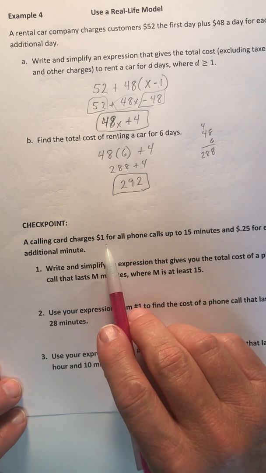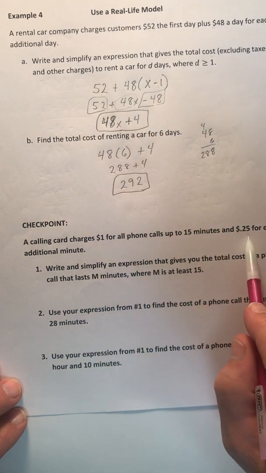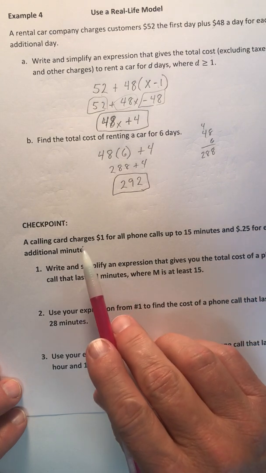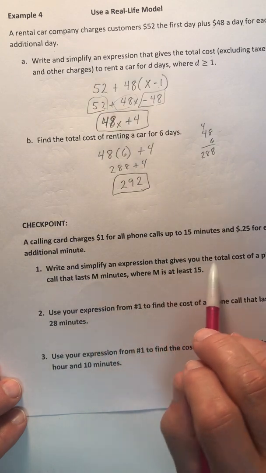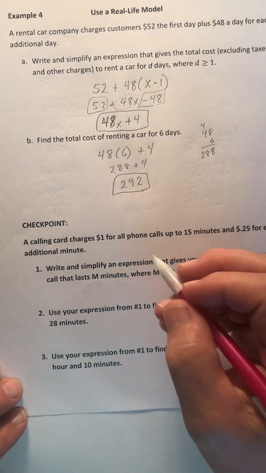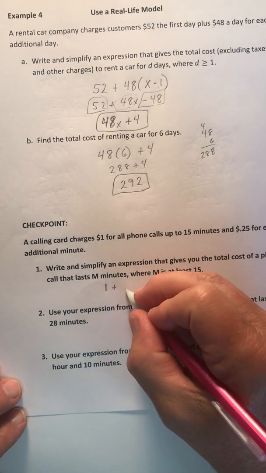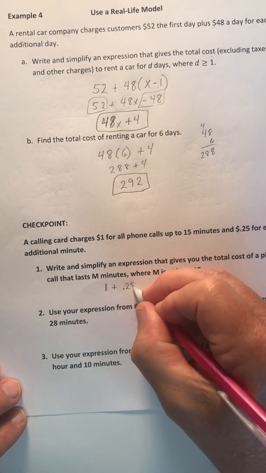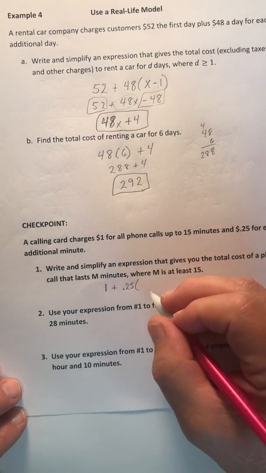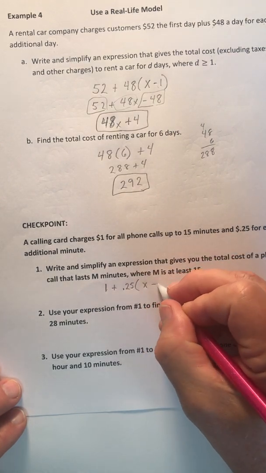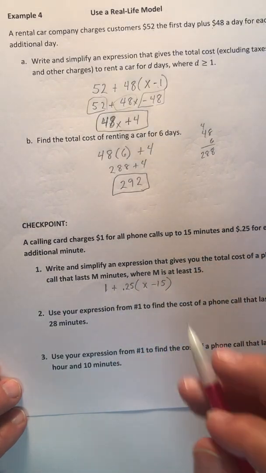Right, a calling card charges $1 for all phone calls up to 15 minutes and 25 cents for each additional minute that's after the 15 minutes. So again, write and simplify an expression that gives you the total cost. So it's going to be $1 plus 25 cents for each additional minute over 15. So we got to subtract that 15. So x minus 15. All right, and then we want to simplify that.